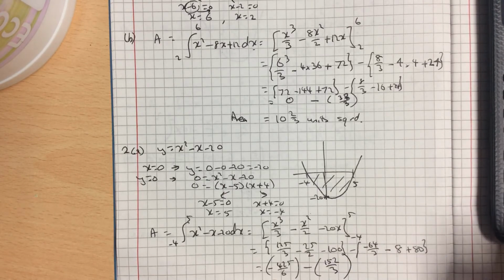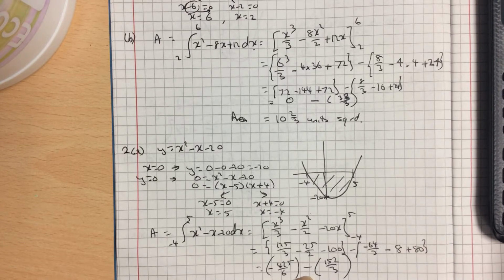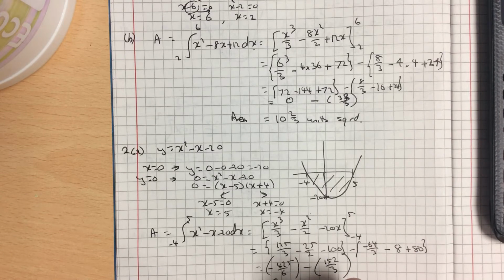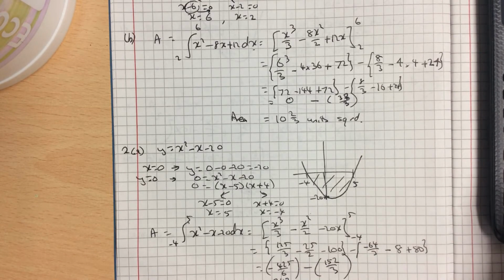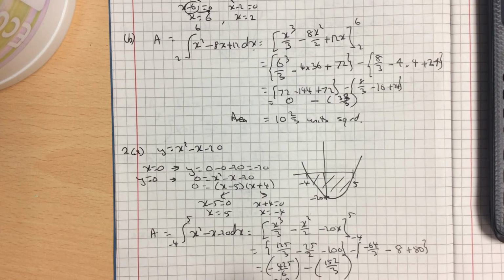So it's minus 425 over 6 minus 152 over 3 to give you an answer of minus 243 over 2. Make sure you give your answer as a proper positive number. So the area is 121.5 units squared.